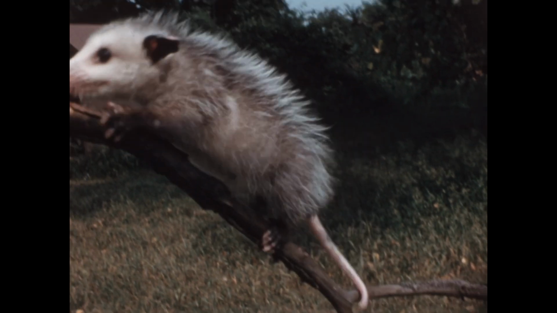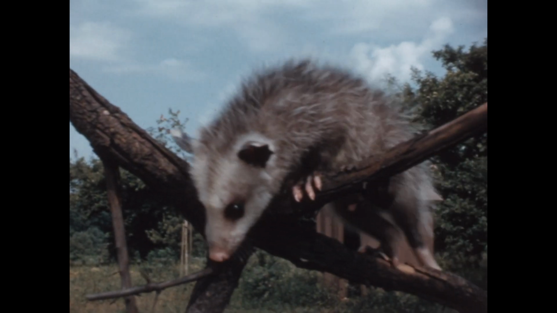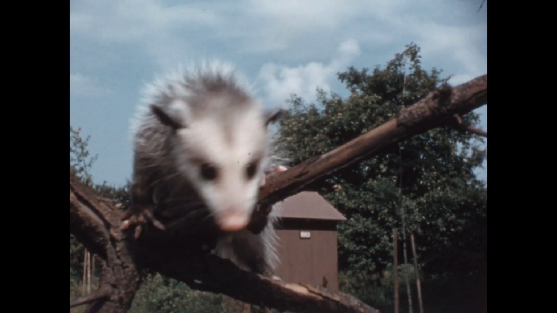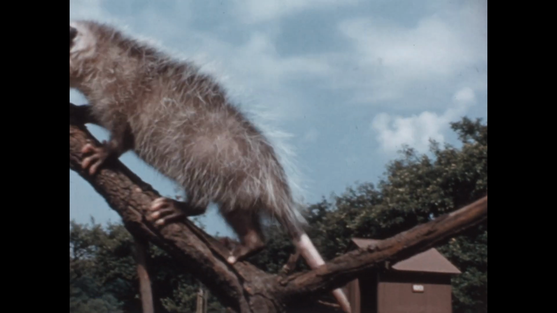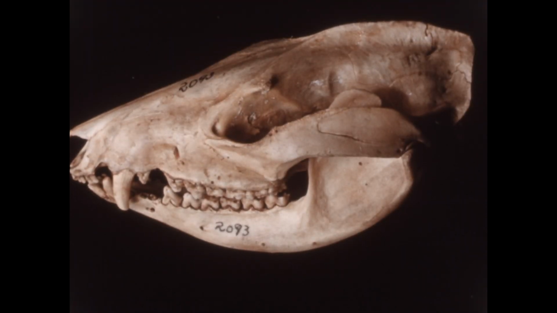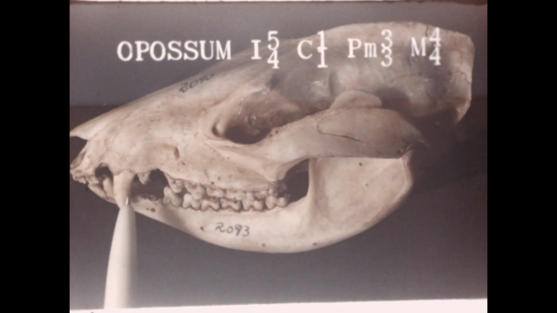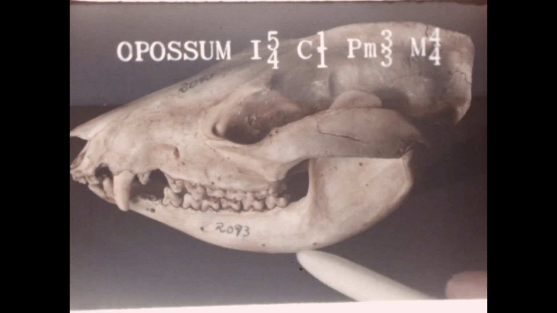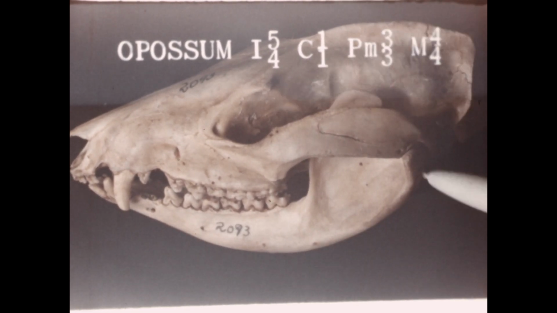And the opossum is a primitive animal because it has all kinds of teeth. Different types of teeth for cutting and for grinding. It has many types of food. See, it has premolars, molars, canines, and incisors. And note the complicated dental formula up here.